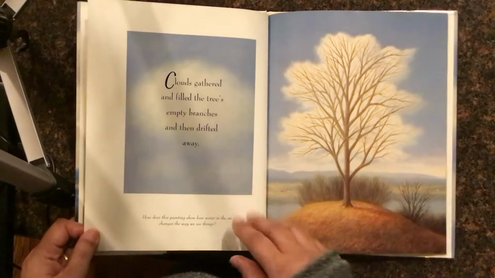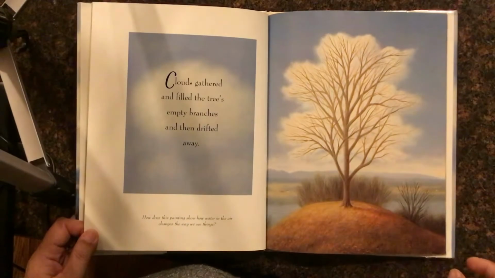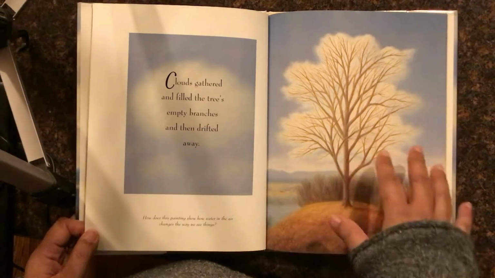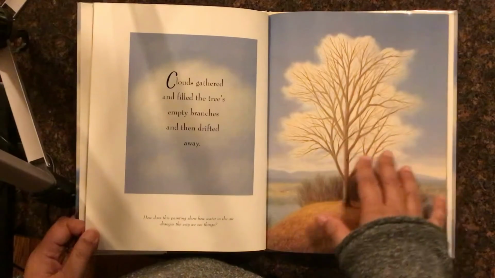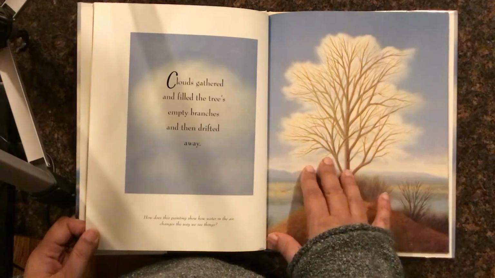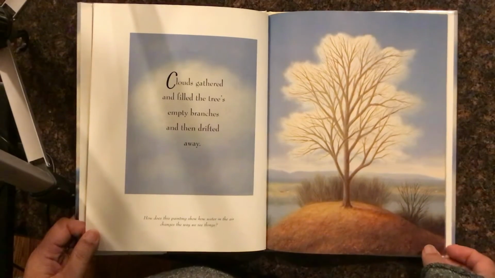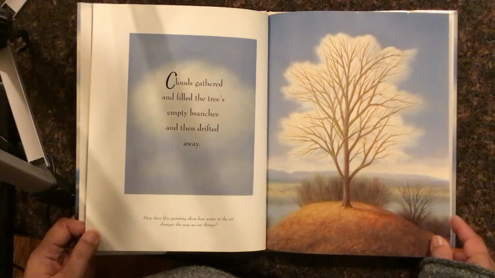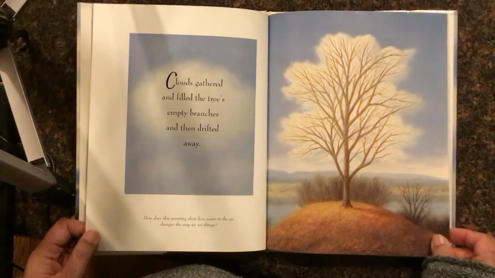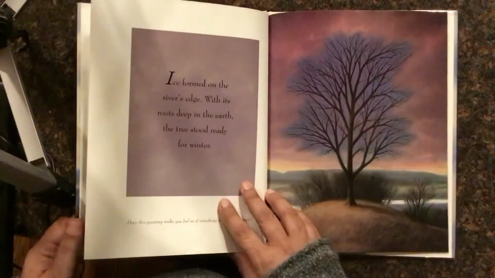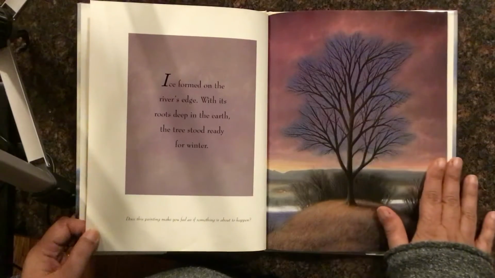Clouds gathered and filled the tree's empty branches and then drifted away. Now it's the opposite of the one I showed you before. Here the clouds look as if they're the leaves. And look at the sky. The sky is wide open. How does this painting show how water in the air changes the way we see things? Wow, what a wonderful painting.